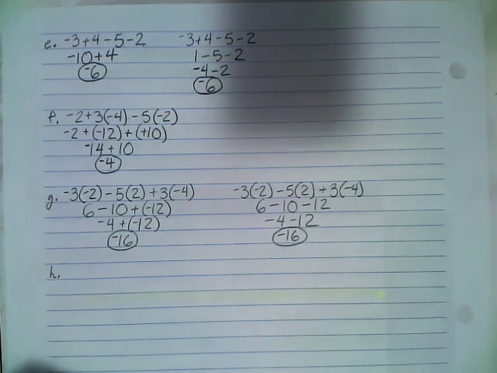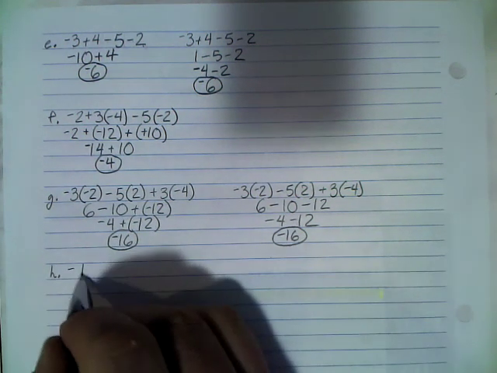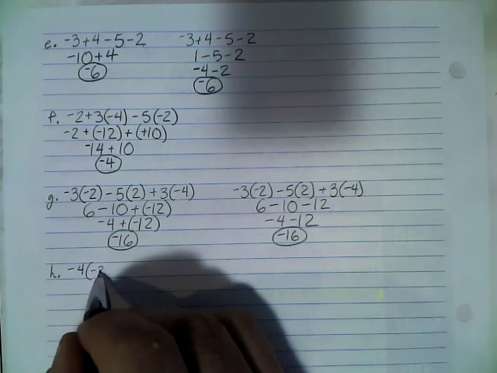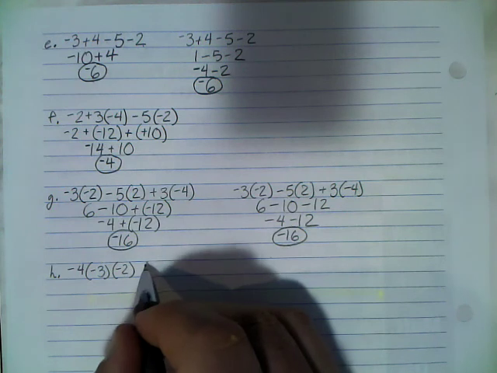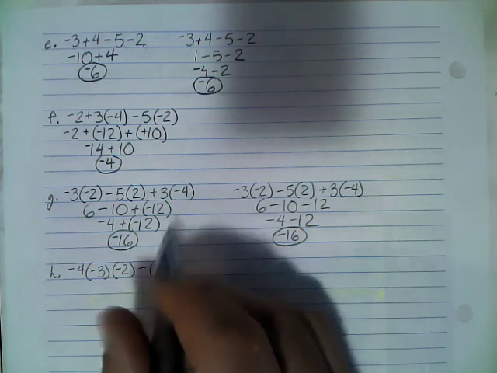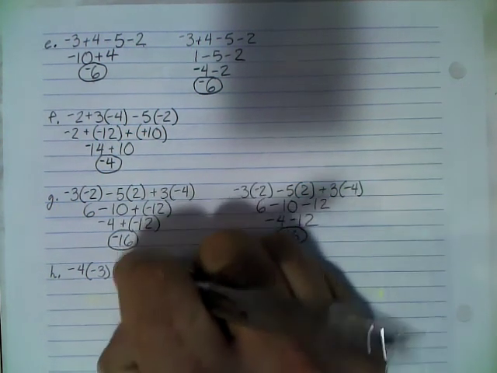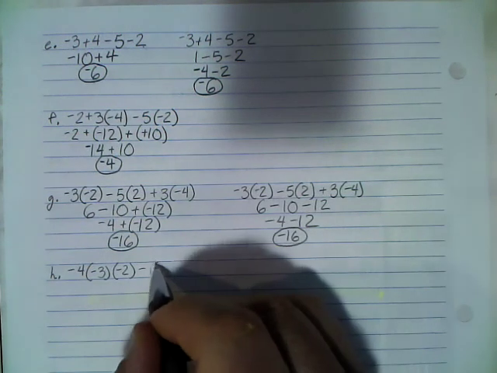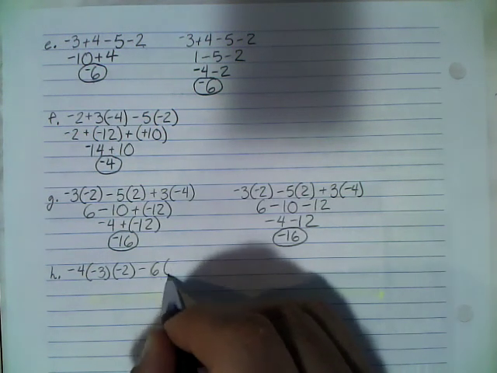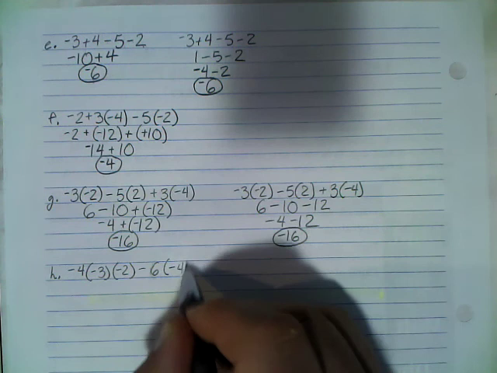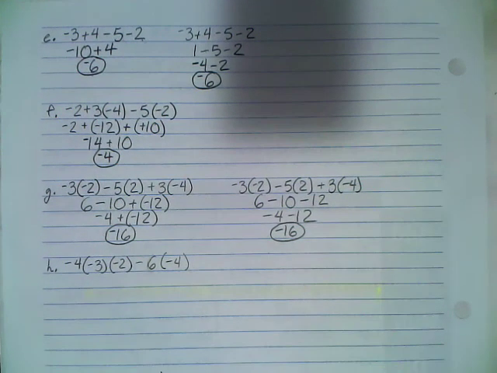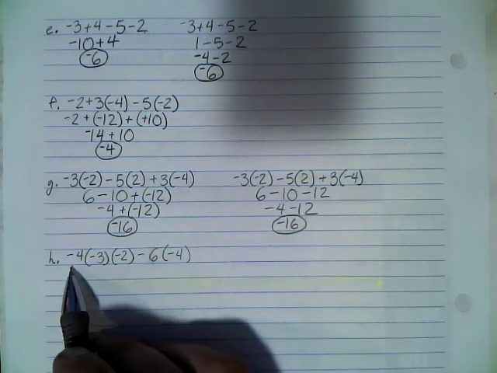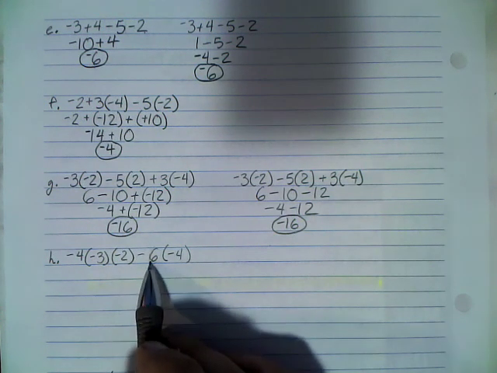H. H is a negative 4 times a negative 3 times a negative 2, and then minus 6, didn't need the parentheses just yet, 6 times a negative 4. So first up, I have a term separated a second term.